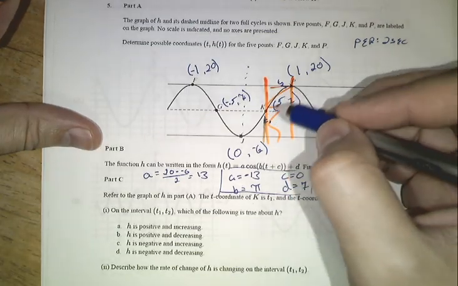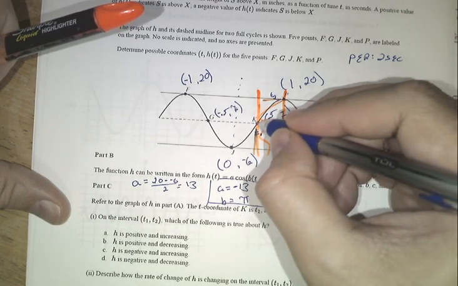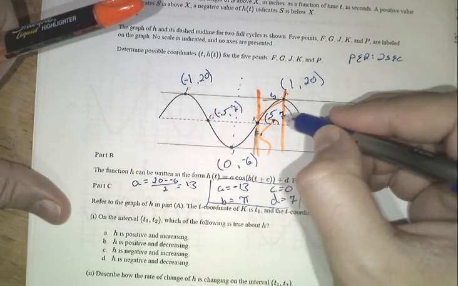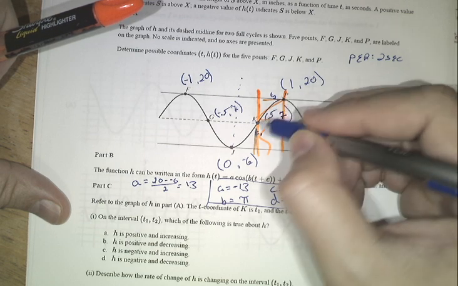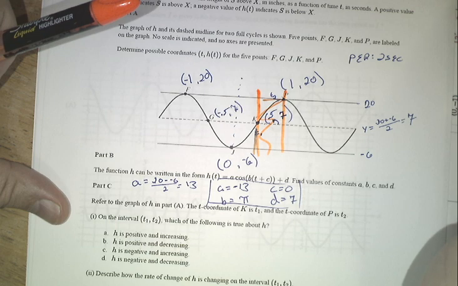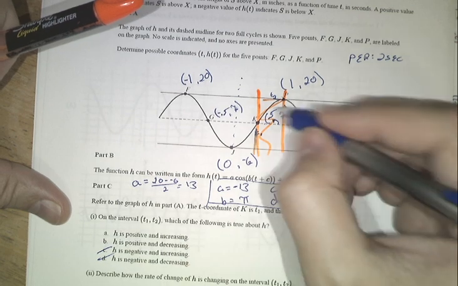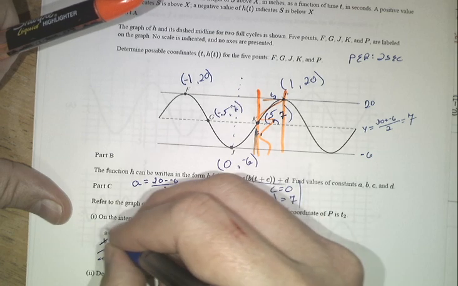It's all asking about positive, negative, and increasing and decreasing. Well, K is already positive. K is 7, which is a positive value. And it goes up to 20, so it should be positive the entire way. It never goes negative in that interval, so it should be positive. That cancels out C and D. And because we're going up the entire time, it should be increasing, so it should be A.